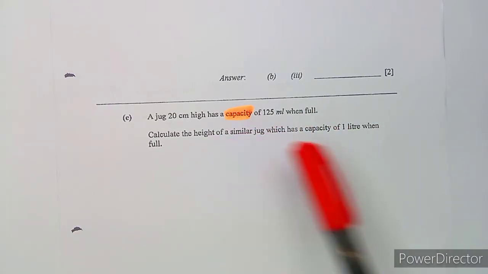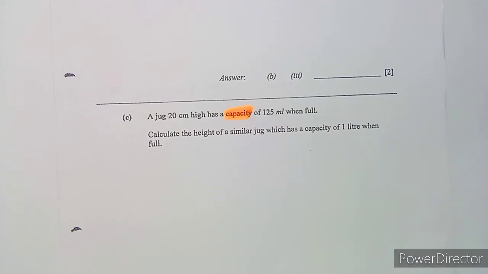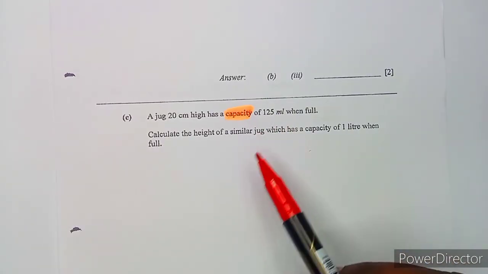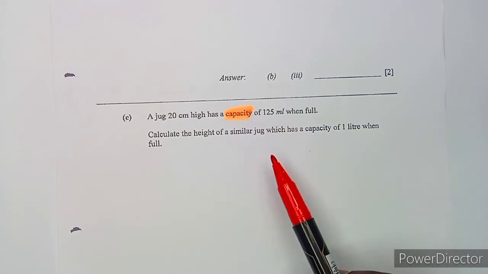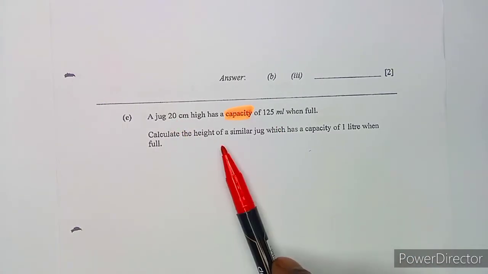We need the height that is going to correspond to this capacity, which is this volume. So it's actually a similarity type of question that we are given. We have to apply the concept of similar figures, where I told you that you can work with the information that is given in full. What am I trying to say? Here we are given the height. Here we do not have the height, so we can't use that information.